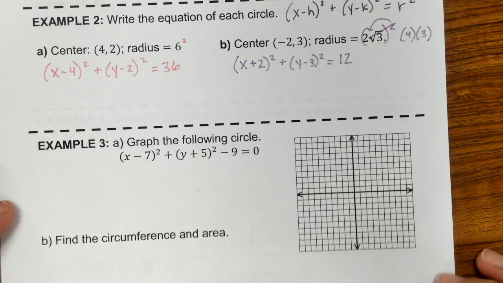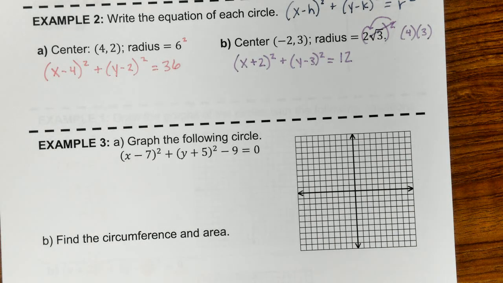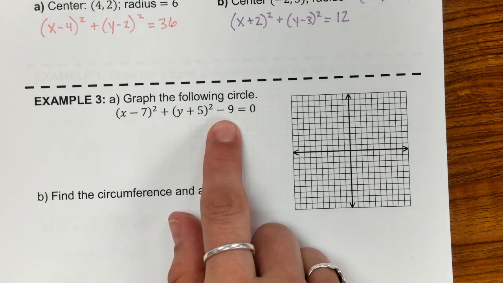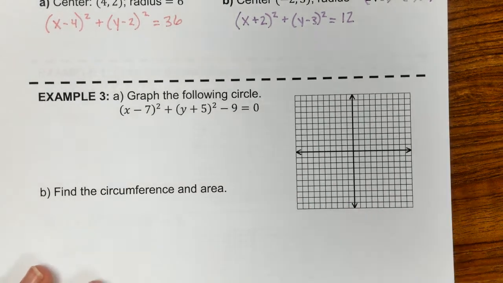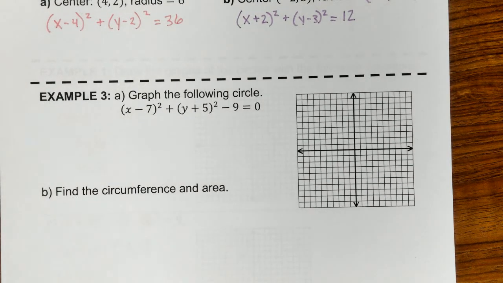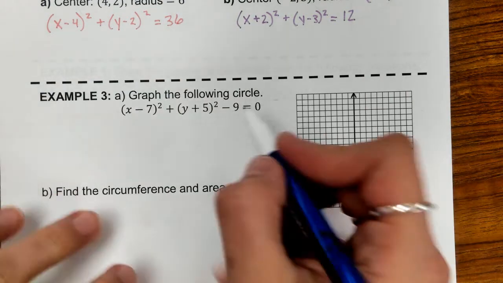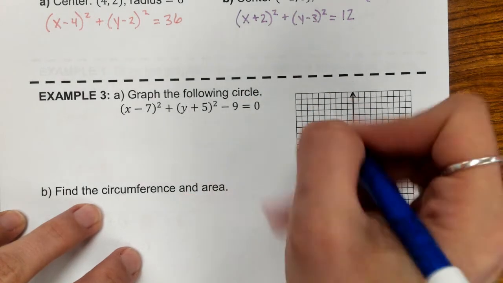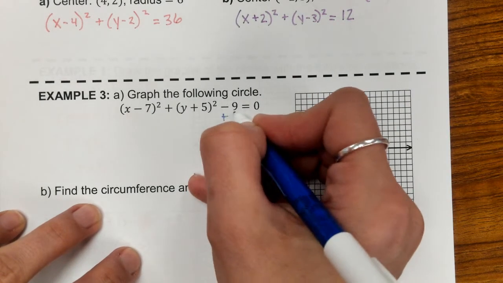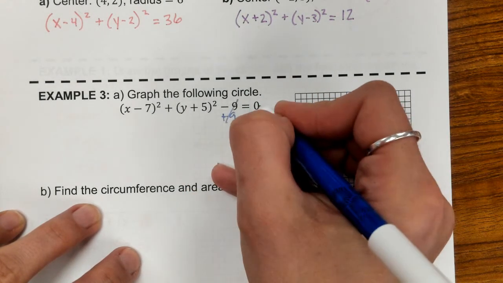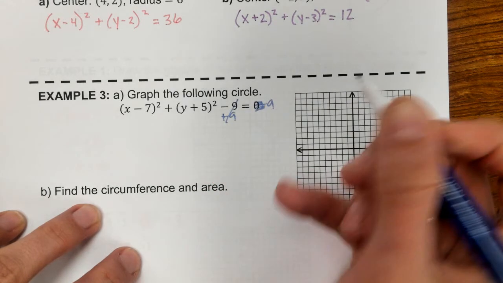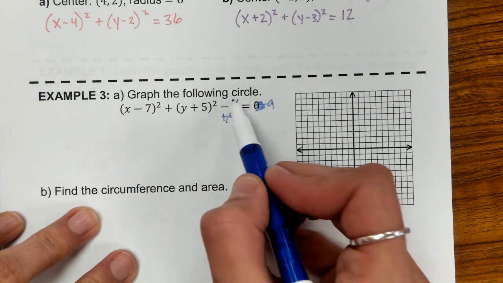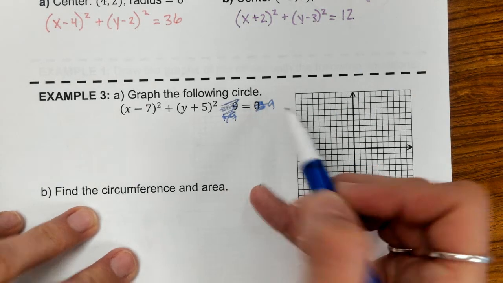Now we're going to take a look at the equation. It's almost in the correct form, but we have one problem. We have a minus 9 outside of everything over here. Not a problem in fact, guys. All we need to do here is get it to the other side. So we have our radius squared on the other side. How do you get it to the other side? Well, it's a minus 9. So add 9, those cancel. Add 9, and then you have x minus 7 squared plus y plus 5 squared. This is no longer there, equals 9.